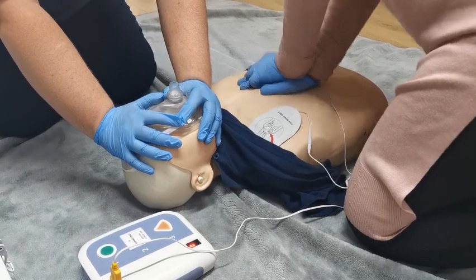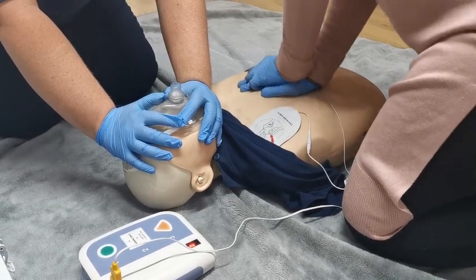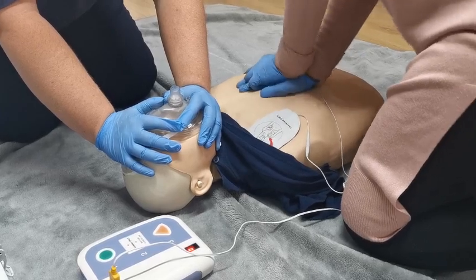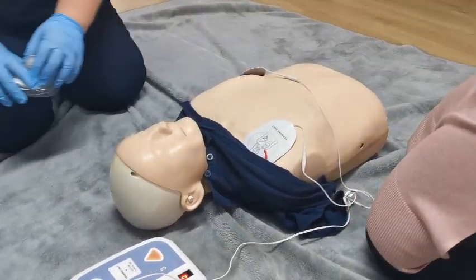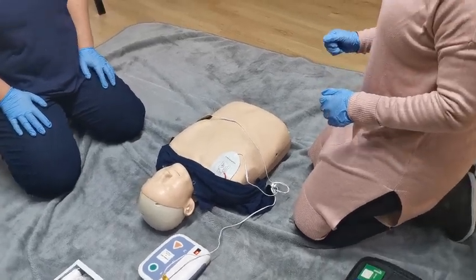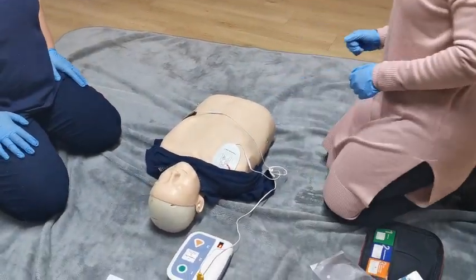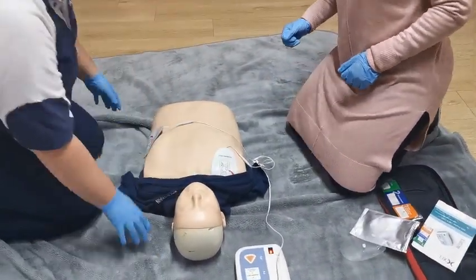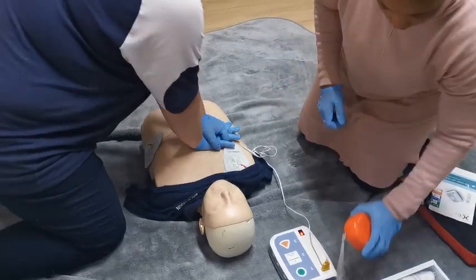1, 2, 3... 16. Analyzing heart rhythm. Do not touch the patient. No shock advised. Begin CPR, starting with chest compressions.